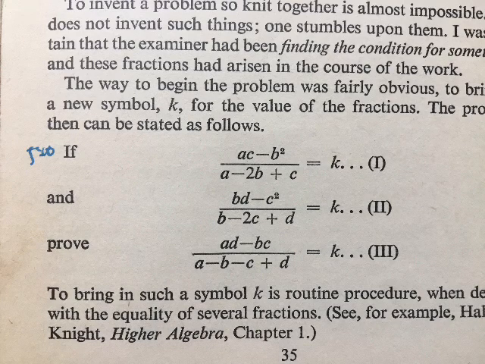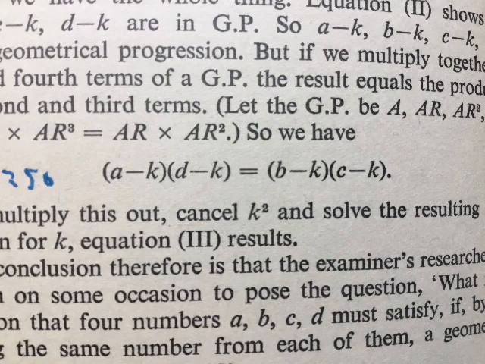This rule applies equally well to the first two fractions. In the first fraction, for instance, minus B squared is minus BB, and we find minus (B plus B), that is minus 2B, below it.